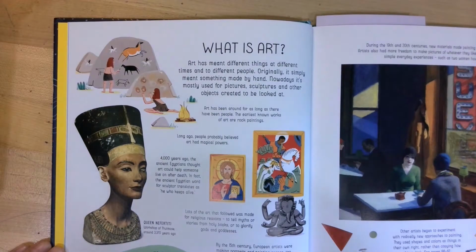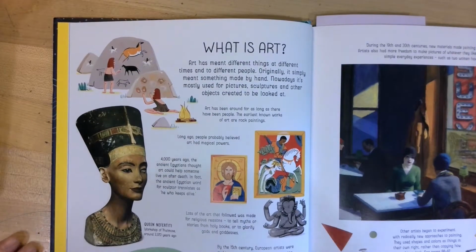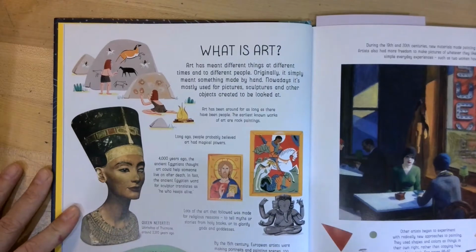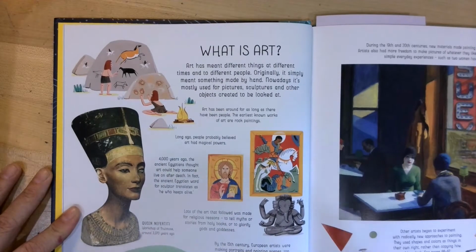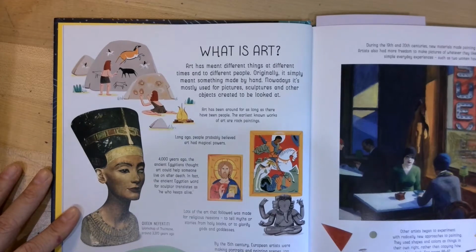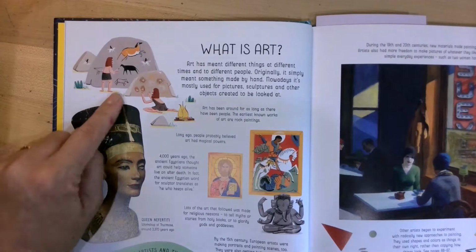Okay, so what is art? Art has meant different things at different times and to different people. Originally, it simply meant something made by hand. Nowadays, it's mostly used for pictures, sculptures, and other objects created to be looked at. Art has been around for as long as there have been people. The earliest known works of art are rock paintings.